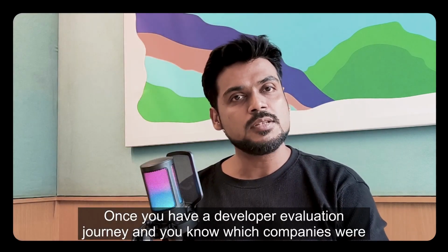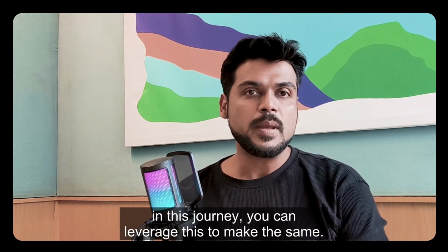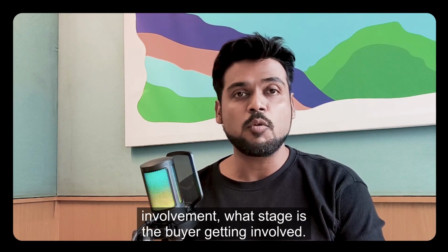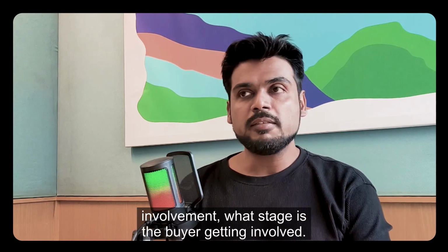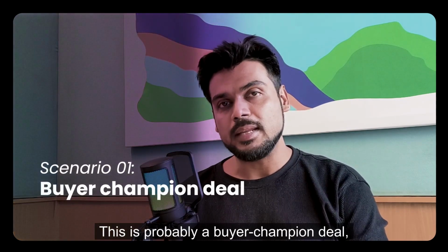Once you have a developer evaluation journey and you know which companies were in this journey, you can leverage this to make the sale. Once you have the developer evaluation journey, you can map this to the buyer involvement. At what stage is the buyer getting involved? If the buyer is involved at a very early stage, this is probably a buyer champion deal.